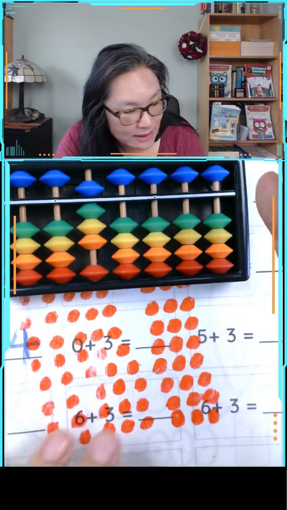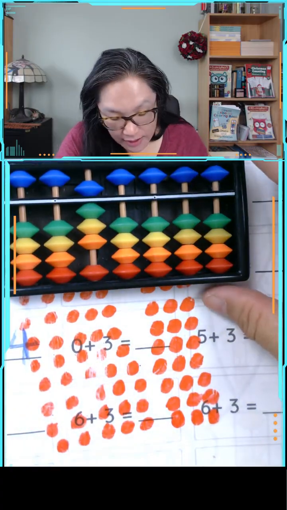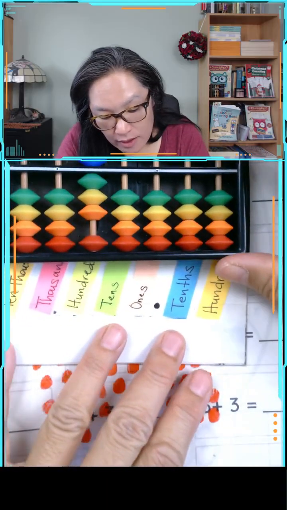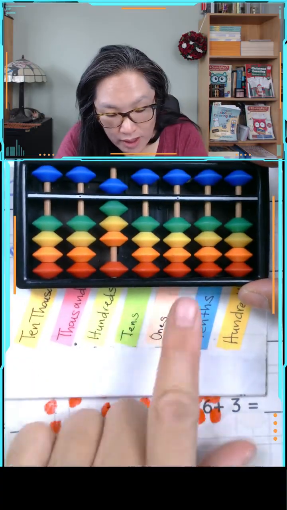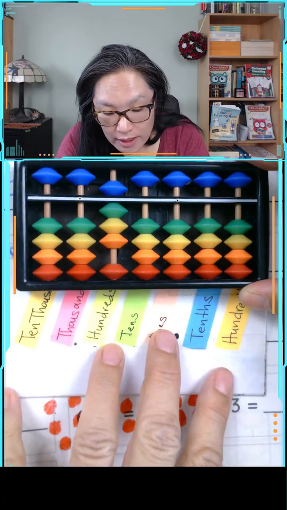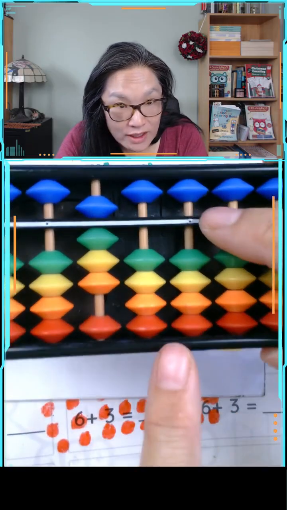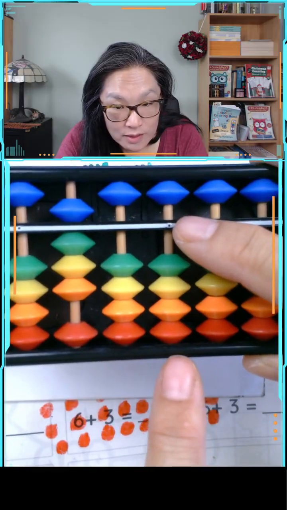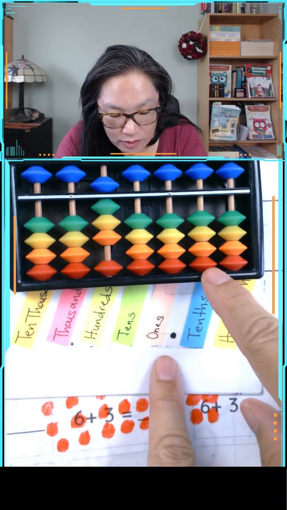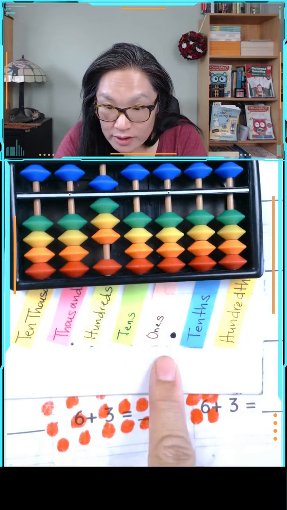What the abacus actually provides is a place value. So every column is a value. We have our 1s, our 10s, our 100s, our 1000s, and our 10,000s. If you notice, this is my 1s place, I have a label right here. This is my 1s. So I have my decimals. I have my 1s and my decimal, and then I have my tenths and my hundredths.